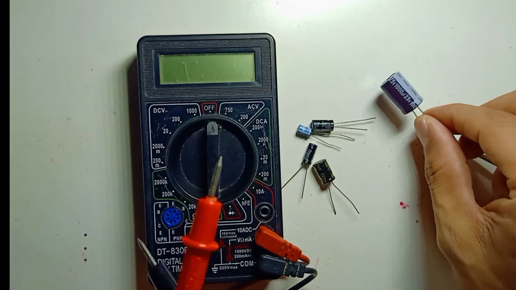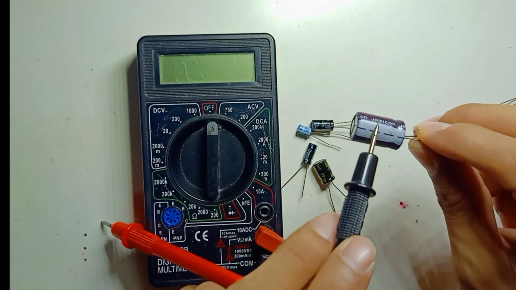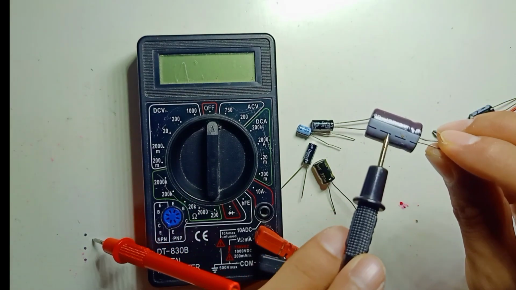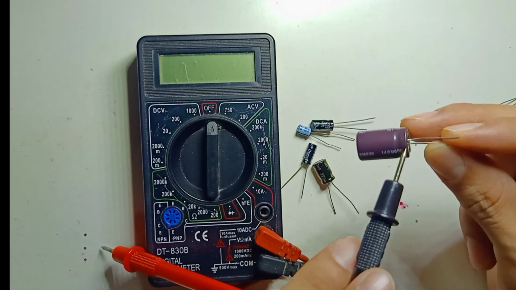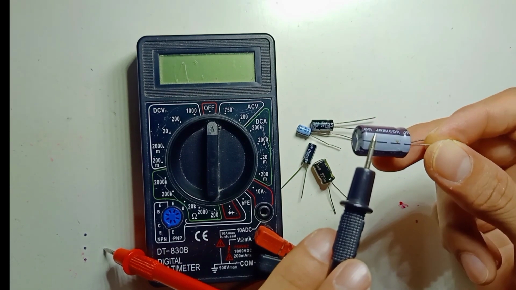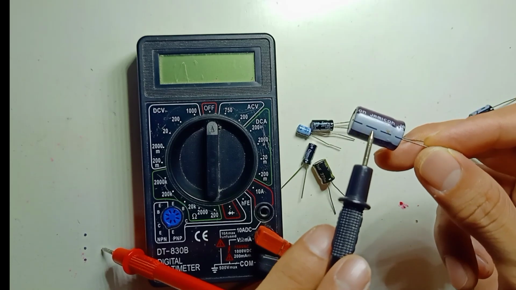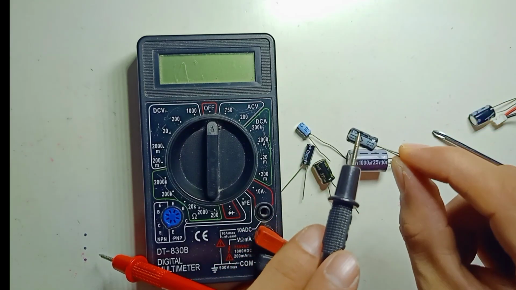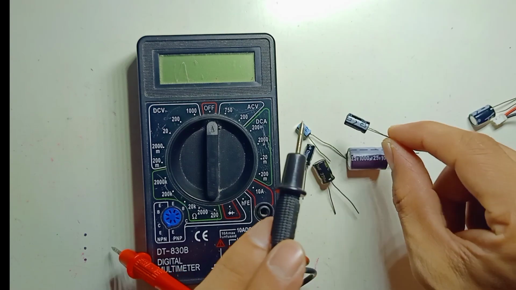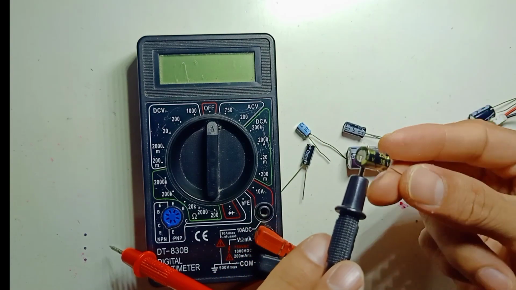Otherwise, you can check the body. The label stands for negative, and the other side is positive. For the negative side, they will always put either white or gold color, depending on the brand.